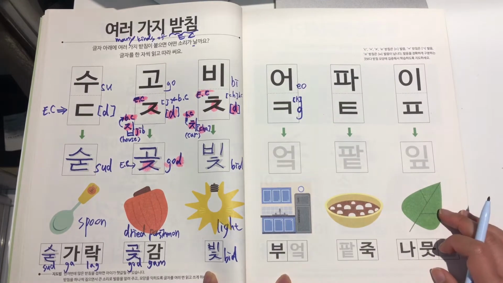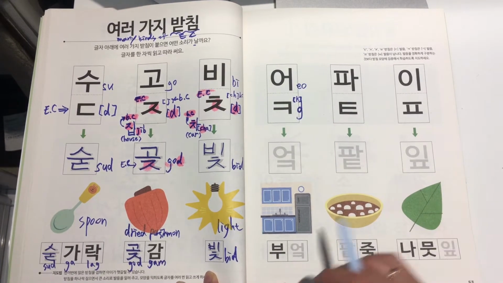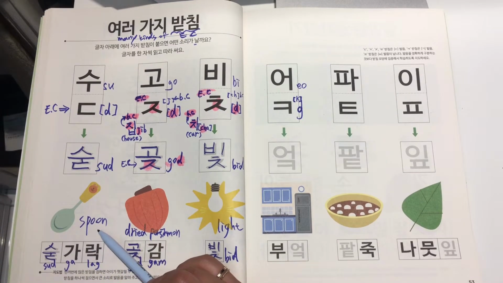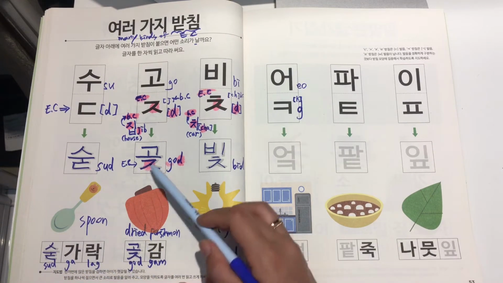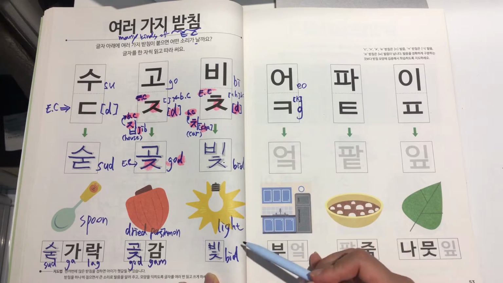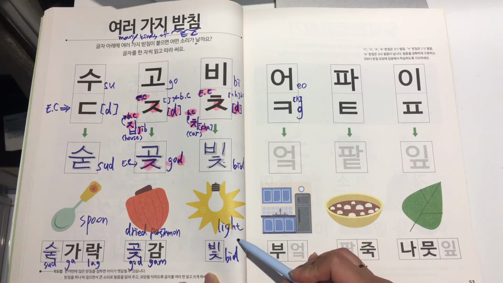한번 볼까요? In the last video, we learned 숯, 숟가락. 숟가락 is spoon. Spoon in Korean is 숟가락. And 곶감. 곶감 is dried persimmon. Dried persimmon in Korean is 곶감. And peat is light. Light in Korean is peat.